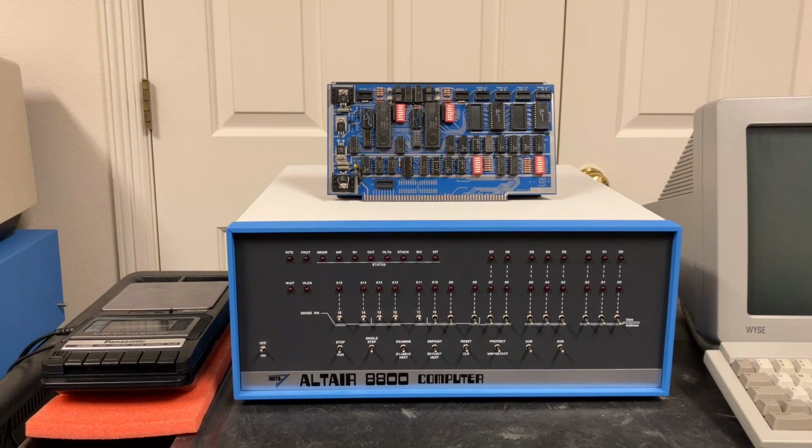This is a follow-up to a video I made recently about the cassette interface in this Altair 8800 computer. In that video, we made a drop-in equivalent for the original cassette interface, but we did it using hardware that was a bit more readily available. If you haven't watched that video yet, I would really recommend watching that first. To help you find it, I've put a link to that video in the description of this video.